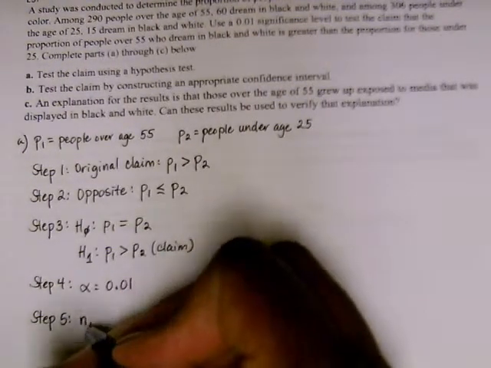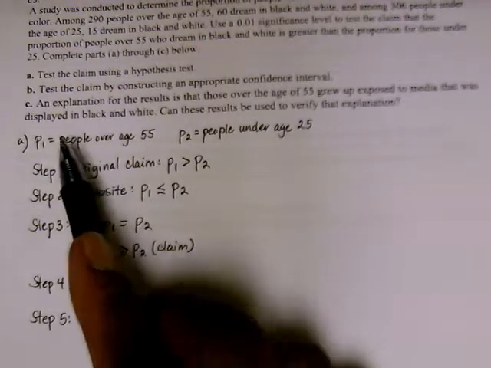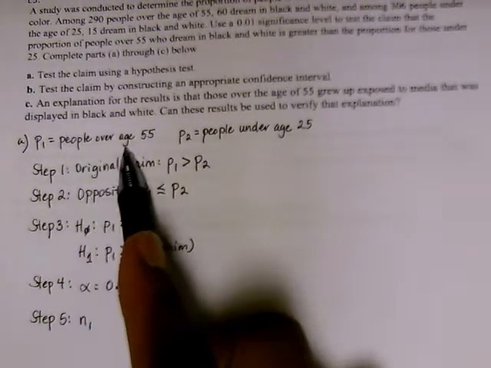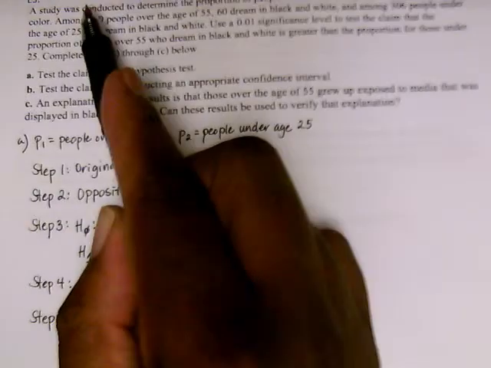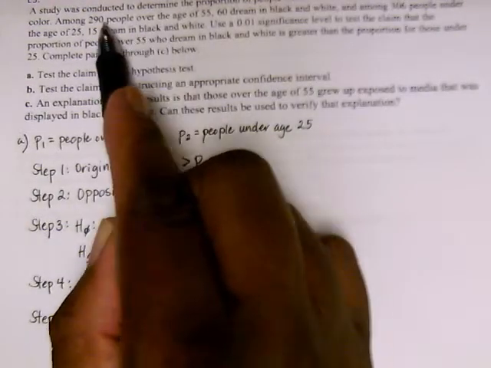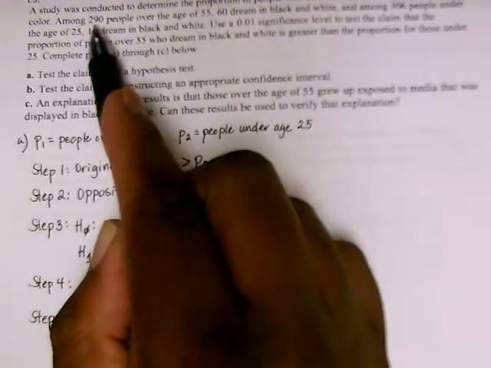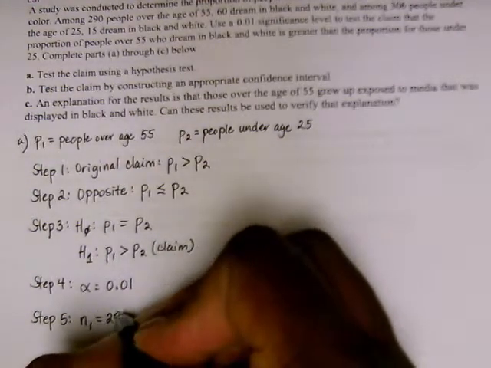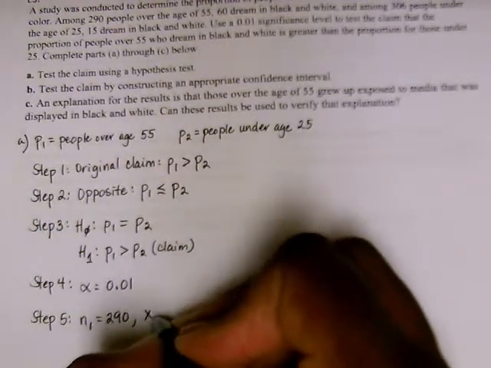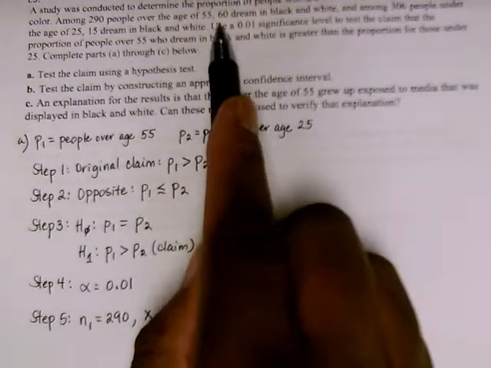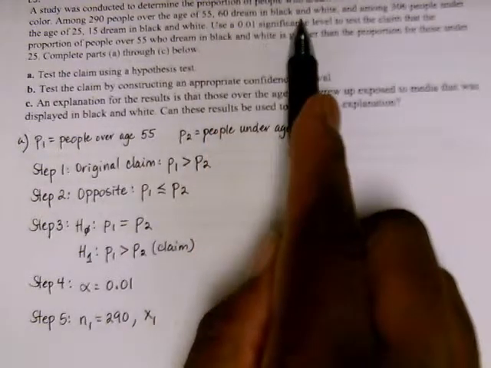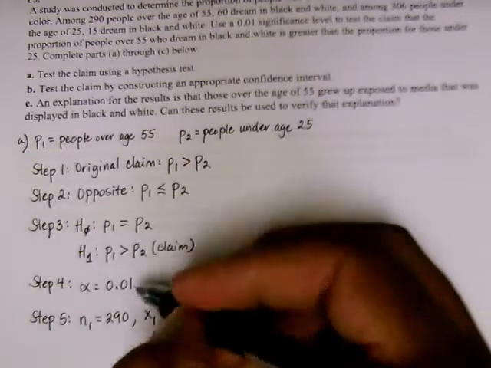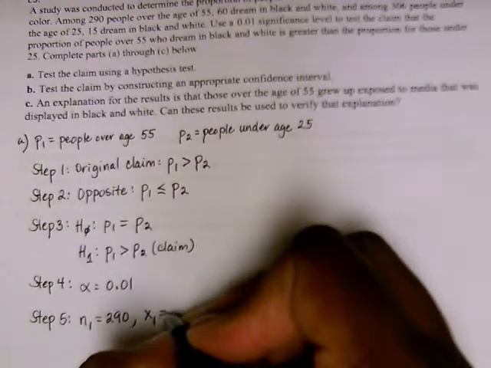Let's start off with N1. N1 is going to come from P1, which is the proportion of people over the age of 55. Here, 290 people over the age of 55, so N1 will be 290. And X1 is going to be the 60 who dreamed in black and white. So X1 will be 60.